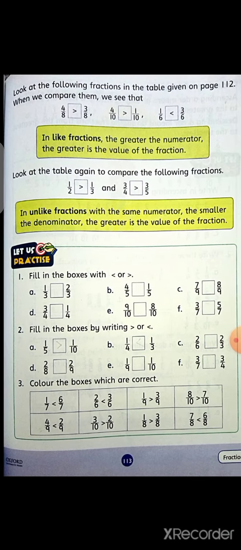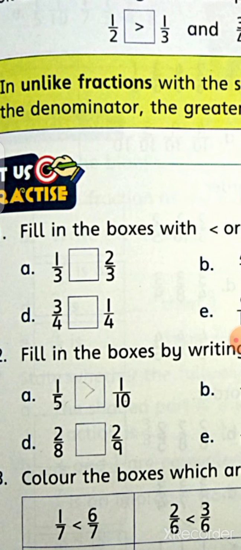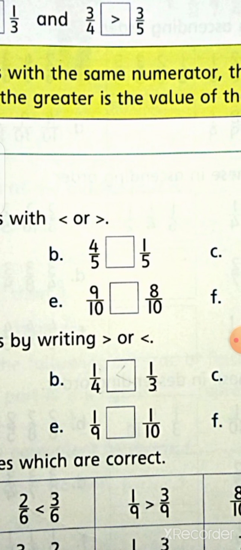Let us practice. You will fill the boxes with the smaller or greater sign. A. 1 over 3 and 2 over 3. These are which kind of fractions, like or unlike? Very good. Like fractions because denominators are same. So 1 over 3 and 2 over 3, which is greater? Very good, 2 over 3 is greater. B part, 4 over 5 and 1 over 5. Is 1 over 5 greater? No. It means 4 parts out of 5 parts are greater when the denominator is same.